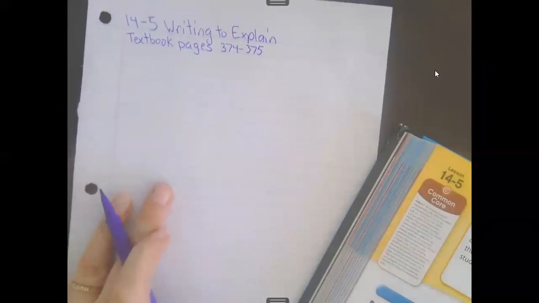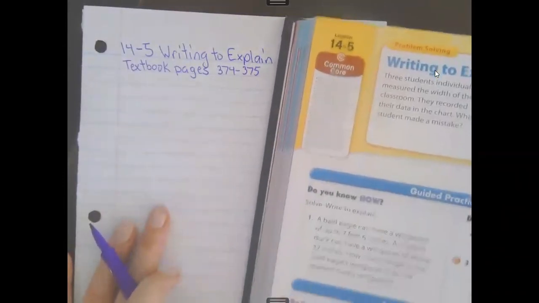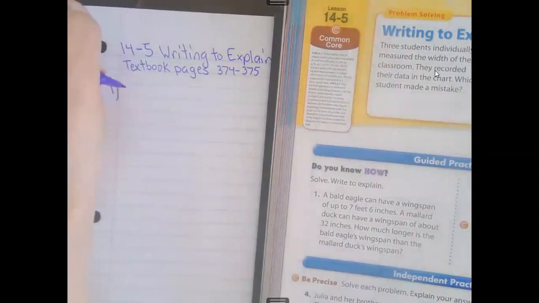We are coming back to look at today's lesson, which is 14-5, Writing to Explain. So let's first take a look, using Will's book here, at problem number 1. A bald eagle can have a wingspan of up to 7 feet 6 inches. So I'm going to write that fact down.